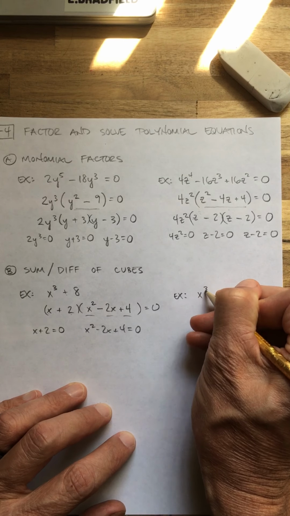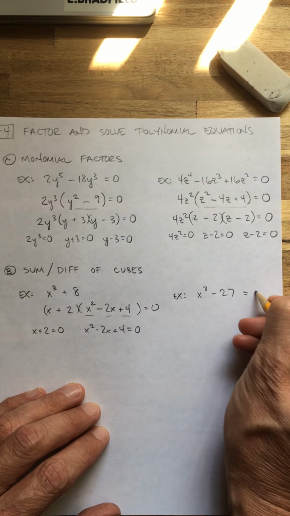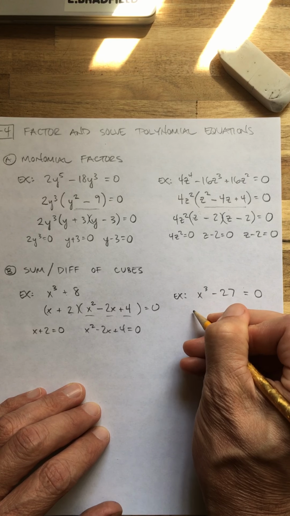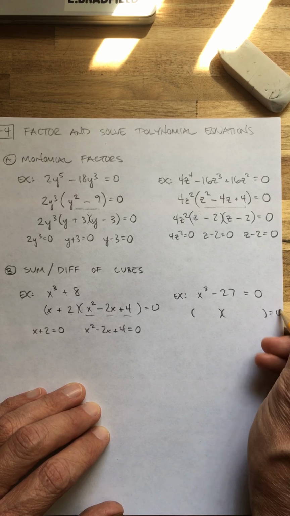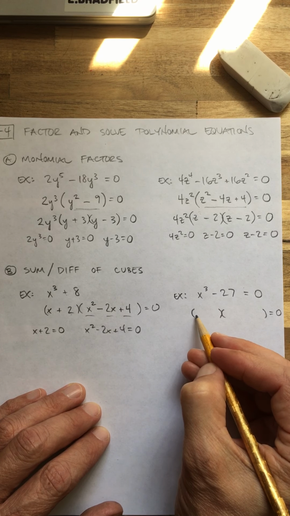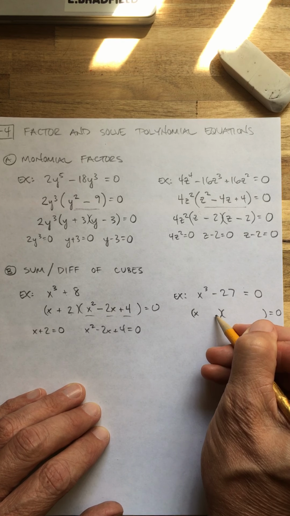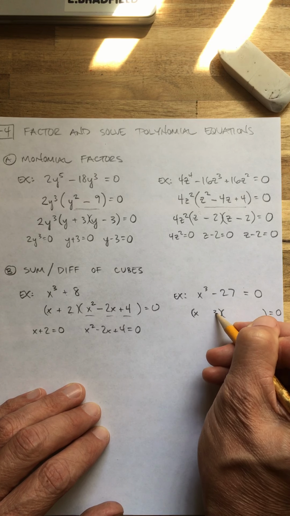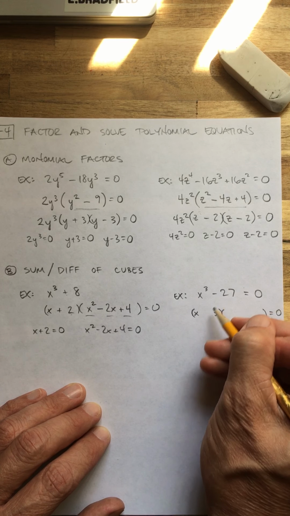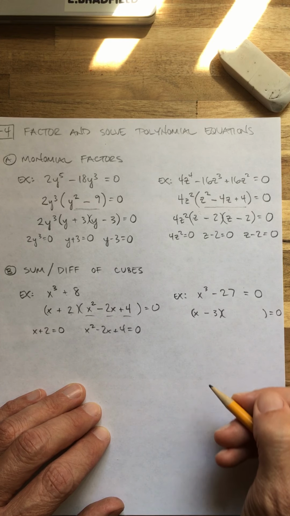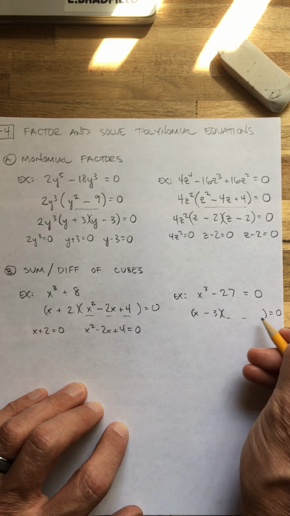Let's do x cubed minus 27. Let's just say equals 0. Again, put room for a binomial, then a trinomial, and then equals 0. Here we have the cube root of x cubed, so that's just x. Here we have the cube root of 27, so that's 3. Actually, I'm sorry, I misspoke. It's the cube root of negative 27, which is negative 3. And now, all you need is the trinomial, 3 terms.